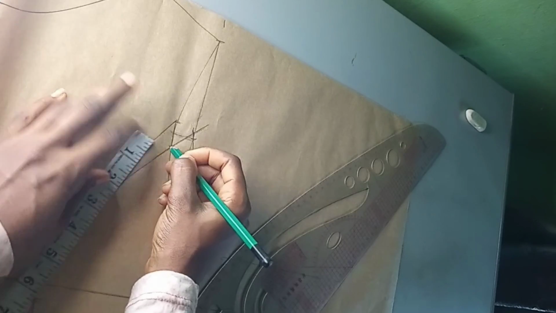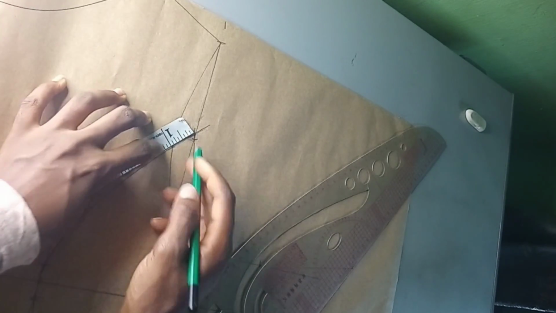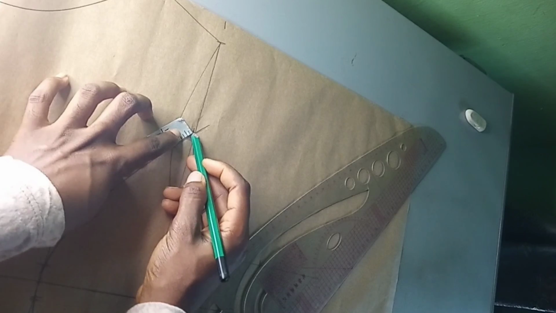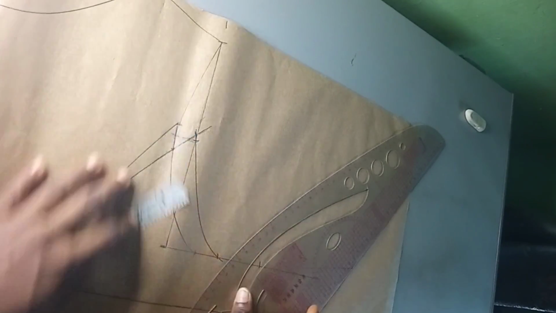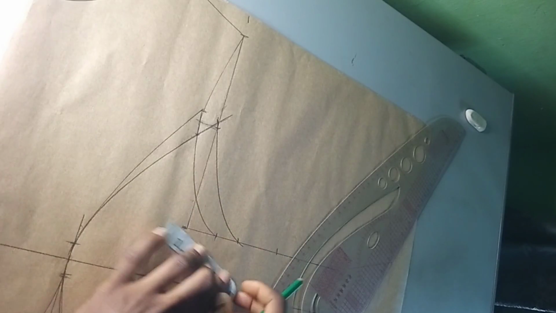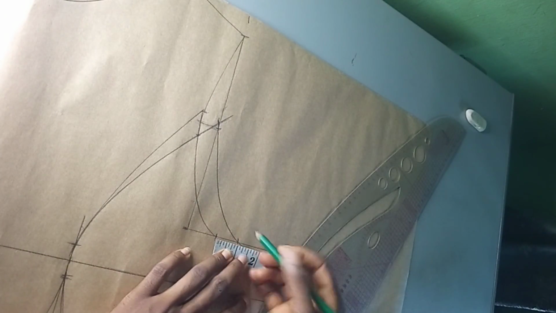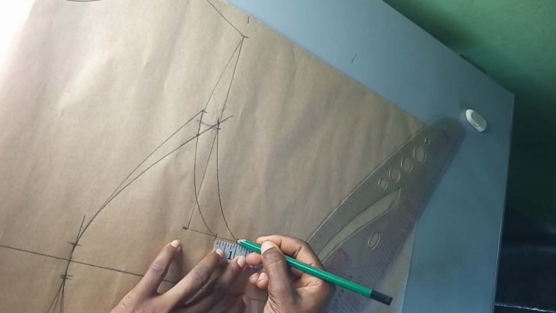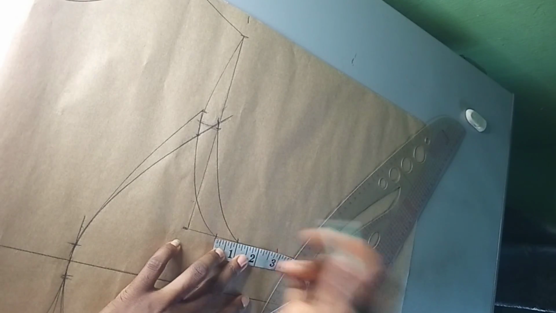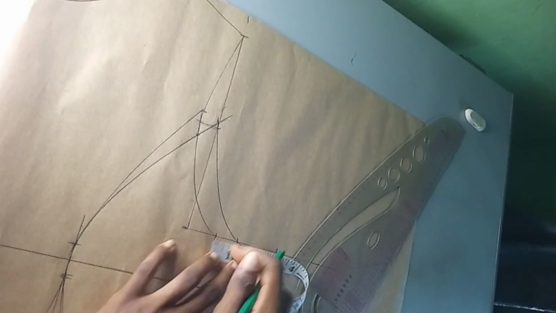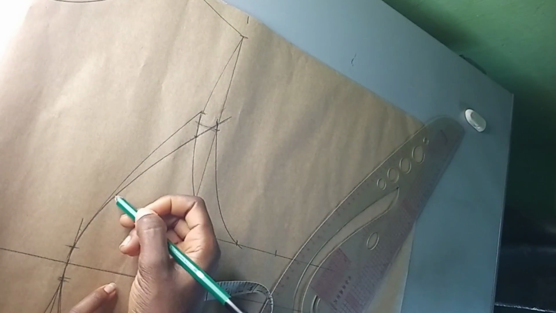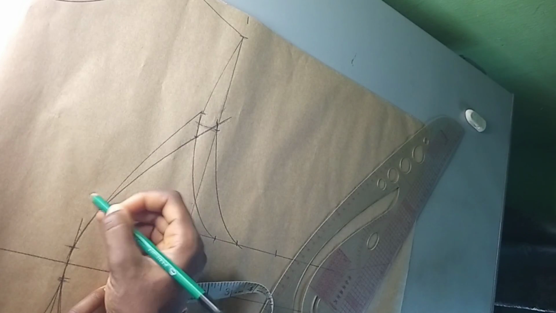So from that midpoint, I'm going to extend my dart by 1 inch. That's my 1 inch mark that I made there. And so I'm going to come down to the chest line and make a 1 inch seam allowance. Now the purpose of this 1 inch seam allowance is so that when I cut out this area of the dart, I'm going to sew it back.